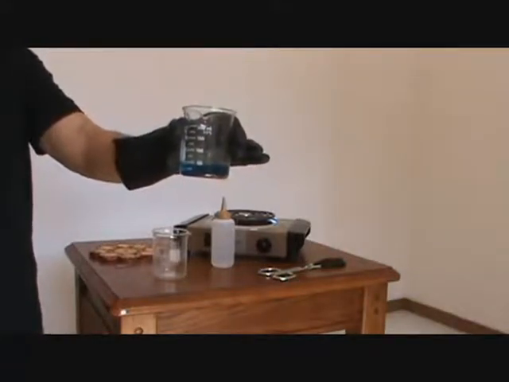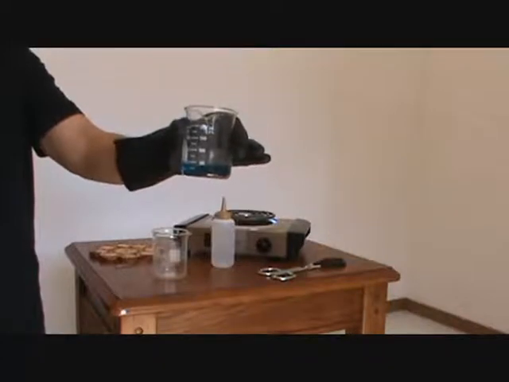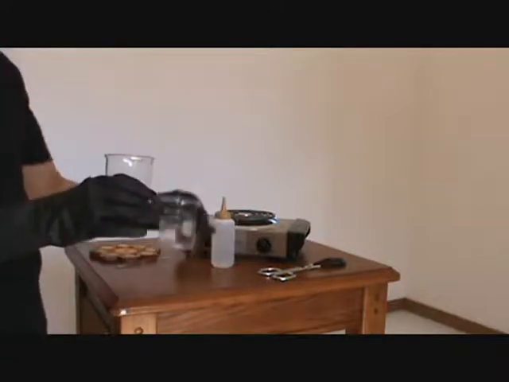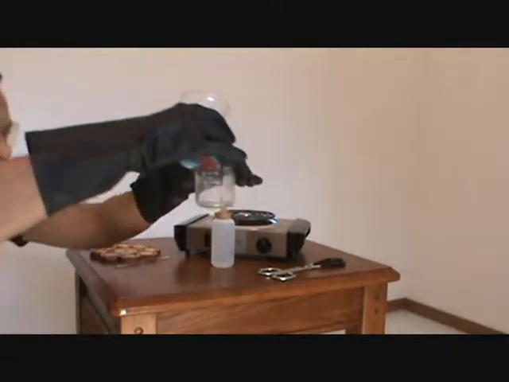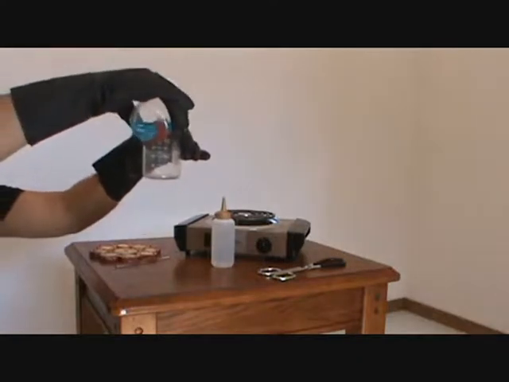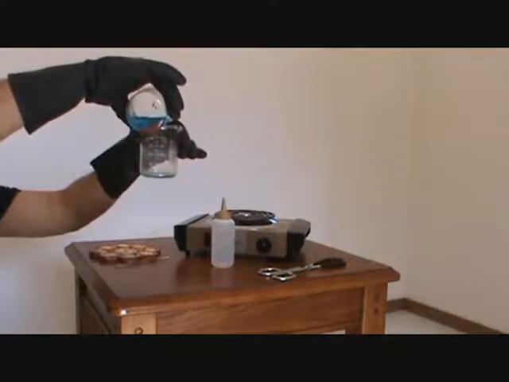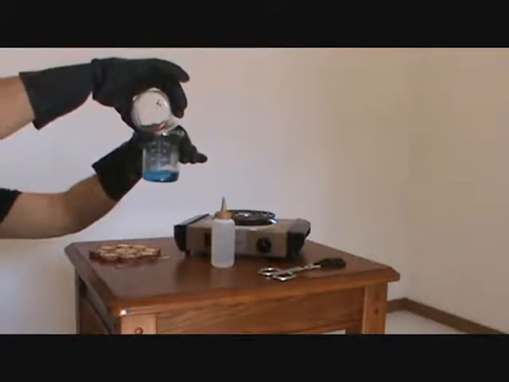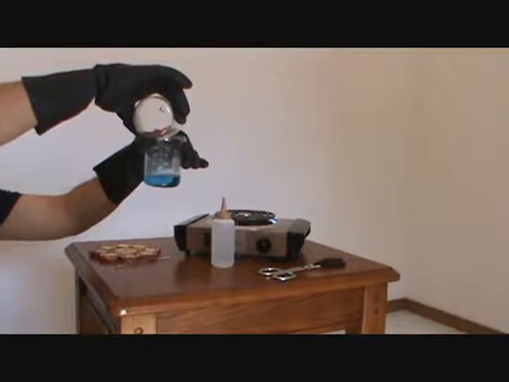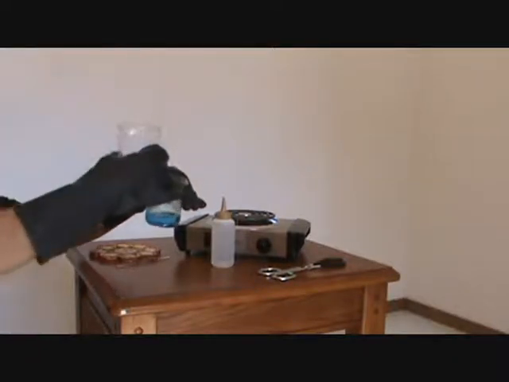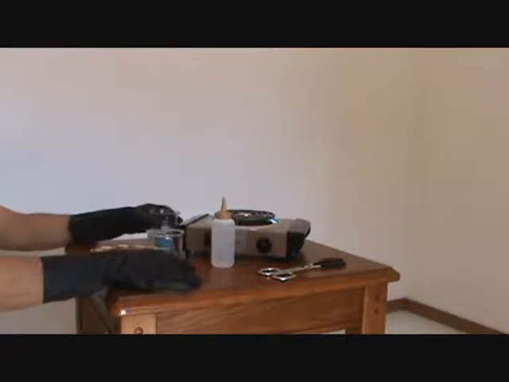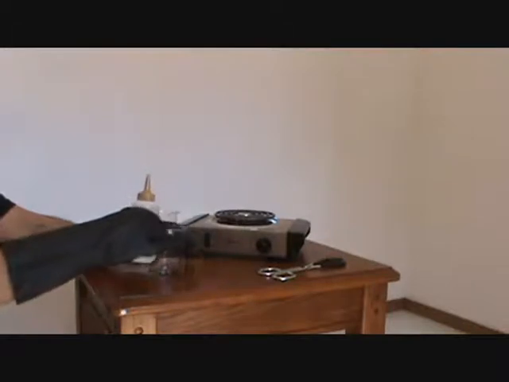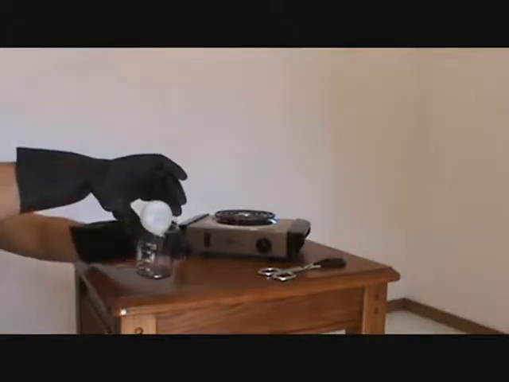I will carefully pour off only the liquid and not any of the solid into this beaker. I will now wash the sample using distilled water.